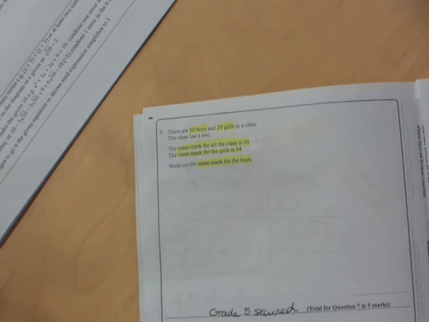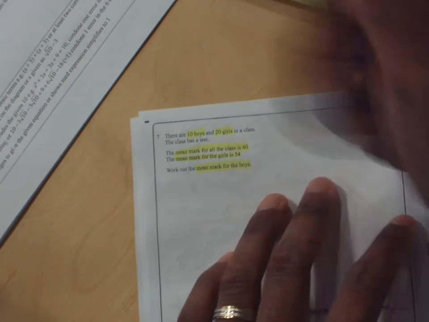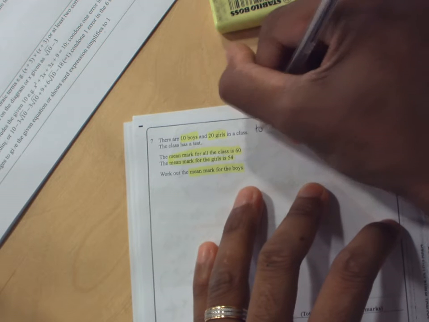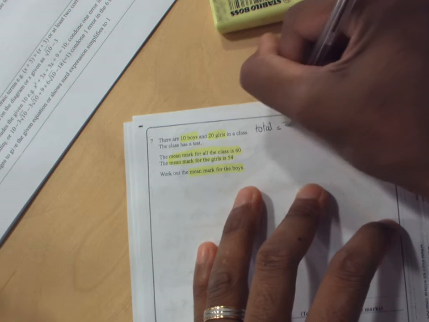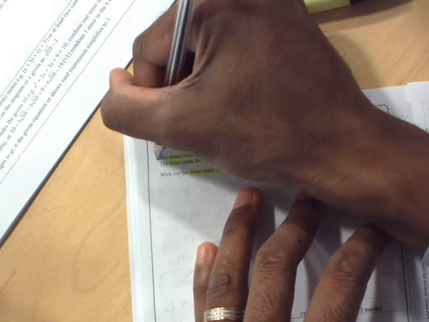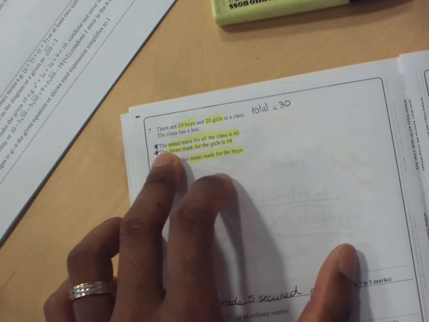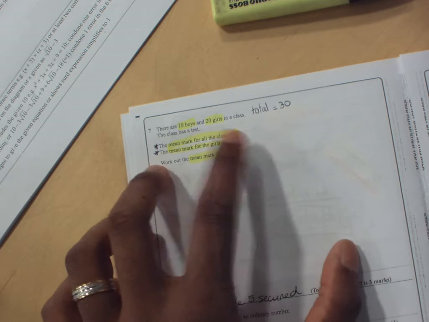Cool. Well, the first thing I need to know is that the total number of students I've got is 30. From the first piece of information, the mean mark for all the class is 60.